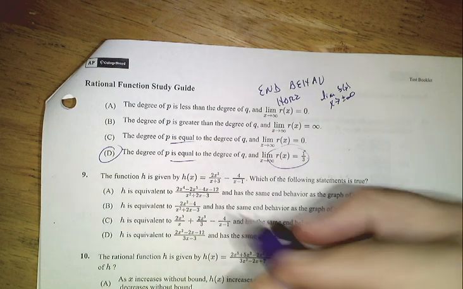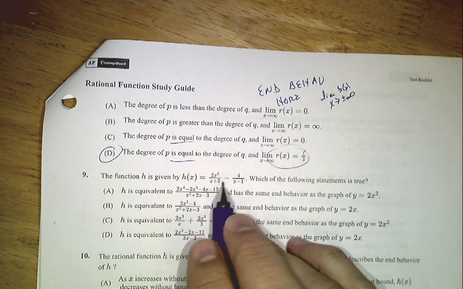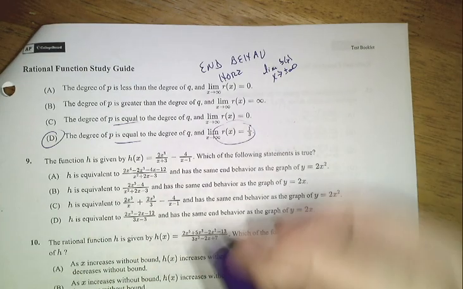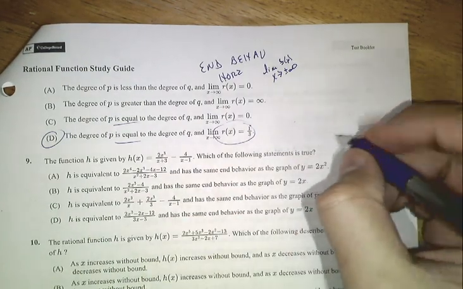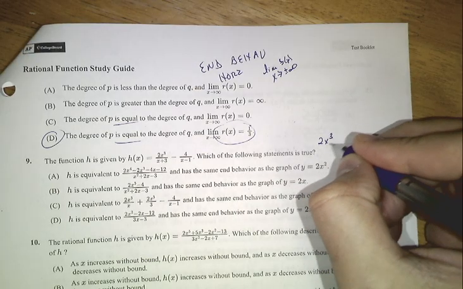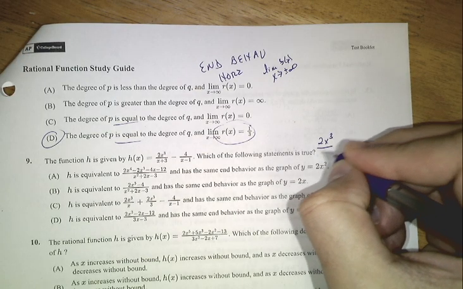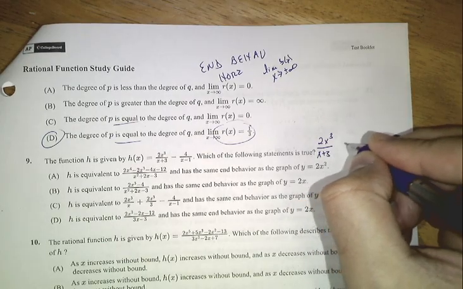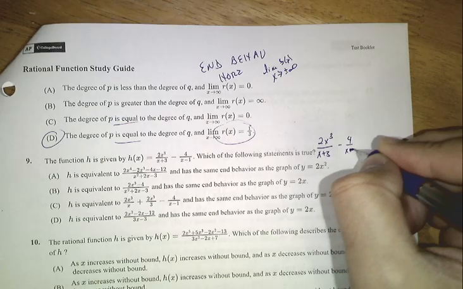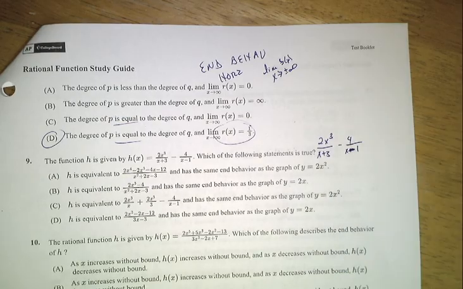So let's see here. We need to get these two to be a single expression, ideally. That's what these do. So let's do that real quick. This is 2x to the third over x plus 3 minus 4 over x minus 1. Now, if I want to subtract fractions, they have to have common denominators.